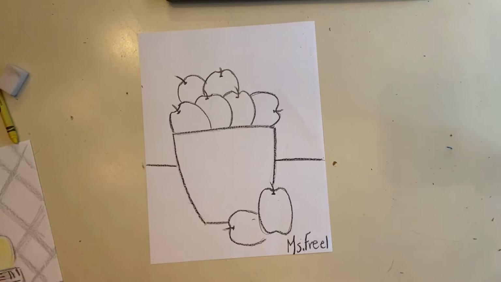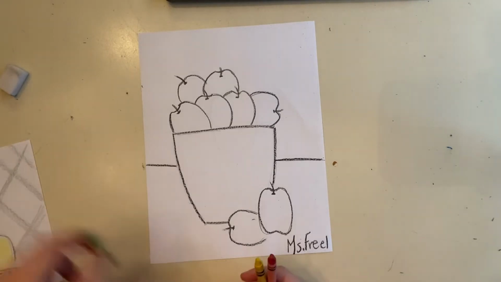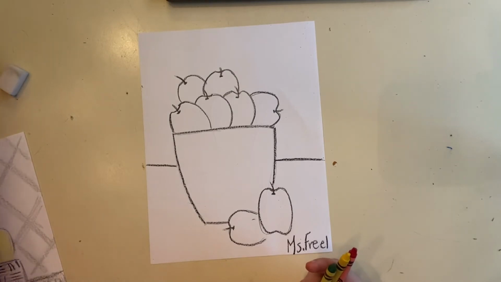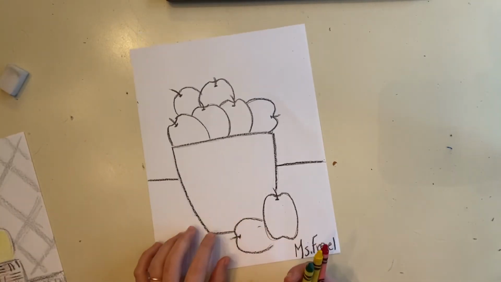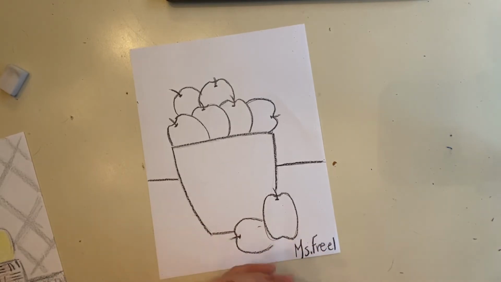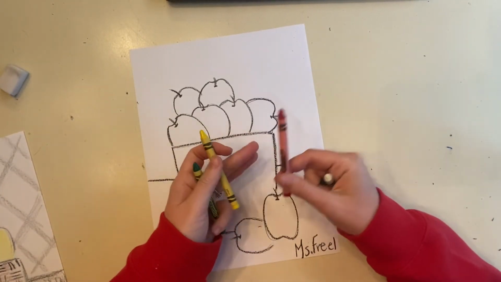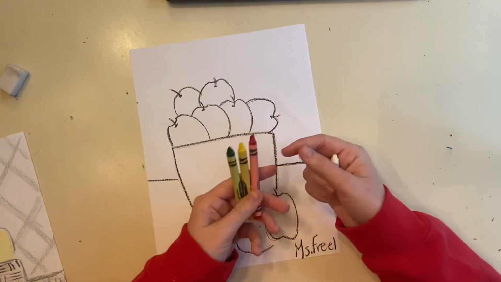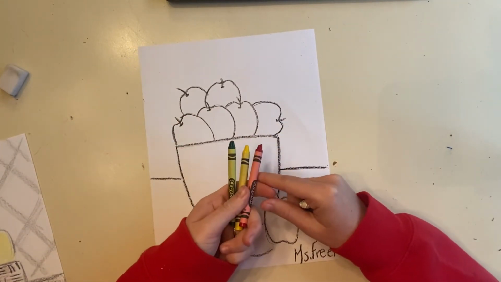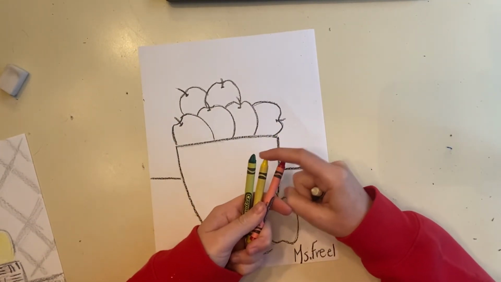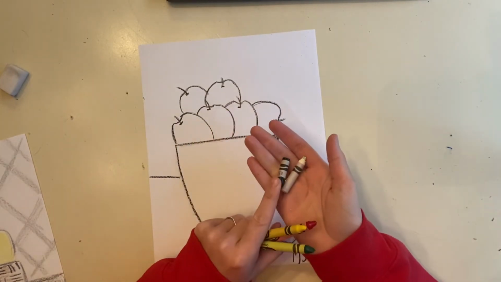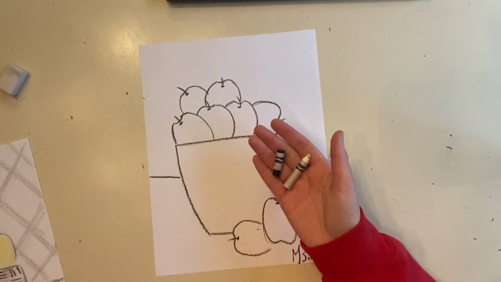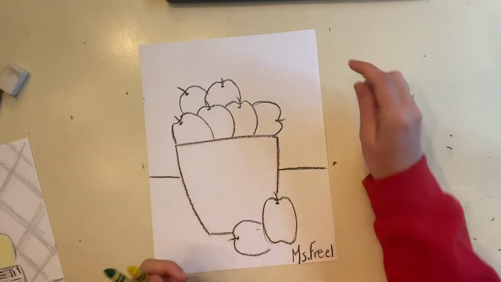So for day 2 of this project, we are going to be filling in with value, and that's adding dark and light areas of color to our apples so we can make them look round. I want to use realistic colors for my apples, and I know apples can be red, apples can be yellow, and apples can be green. So you're going to want those colors. If you want all of your apples to be one color, you can do that too, but we're still going to add value to it. So I'm also going to want a black and a white crayon. Now mine are broken, so if yours are broken, you could still use them, that's okay.